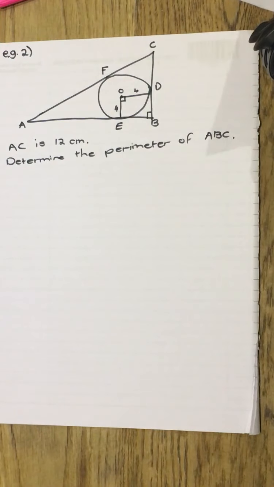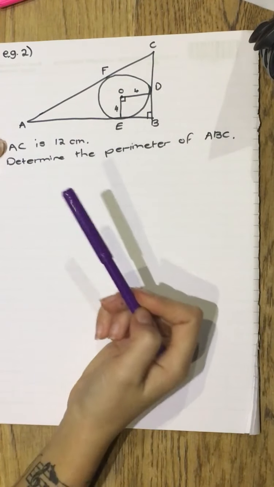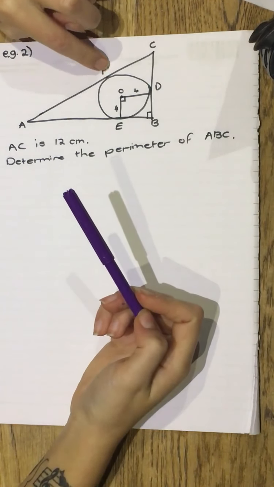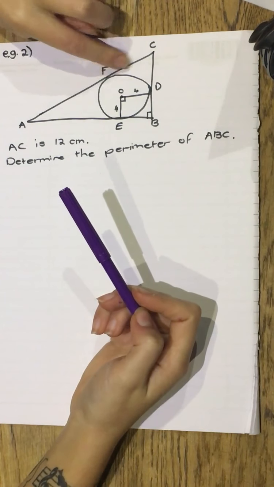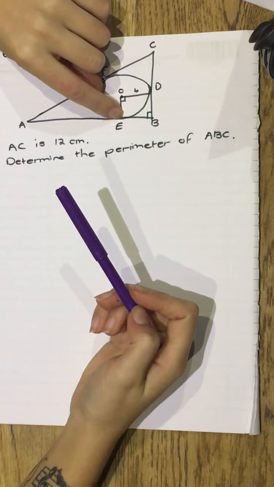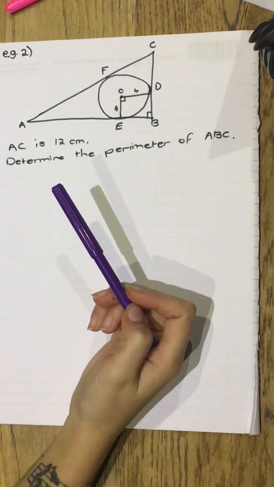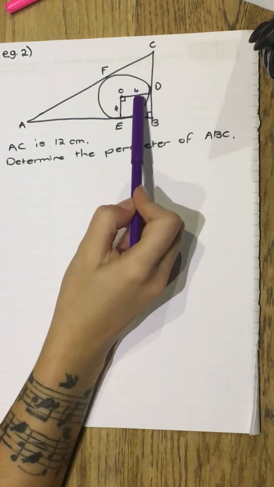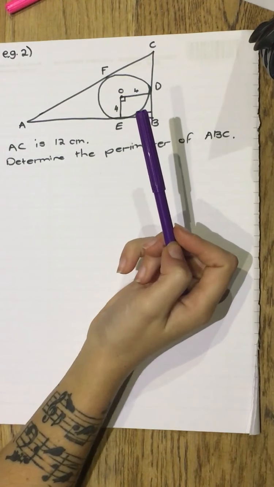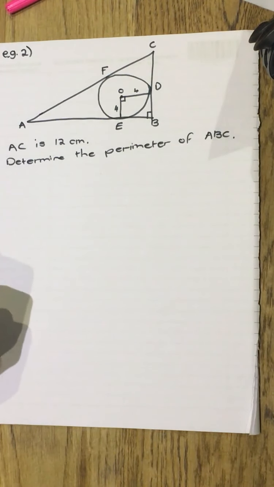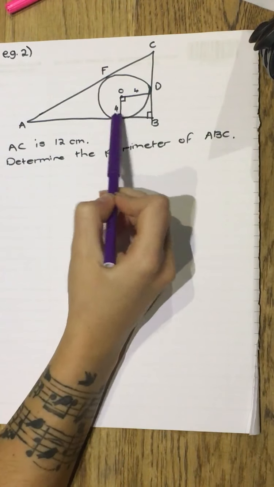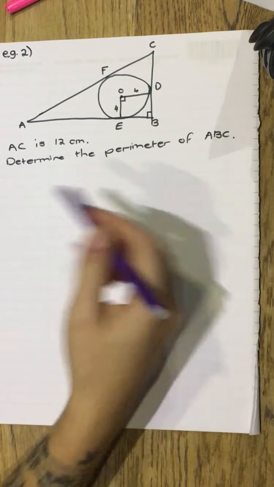Example 2. Okay, so basically what they're saying here is you've got a triangle ACB. F is a tangent, it touches here. D is part of the tangent and E is part of the tangent. So in all these places, they touch. Okay, remember this is also a radius, so you should see that that's 90 degrees. Also, what I haven't written down here and what they've told us in the question is that ODBE is a square. Okay, so they've told us it's a square.